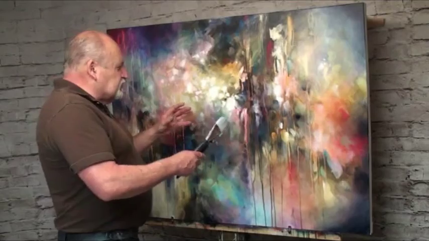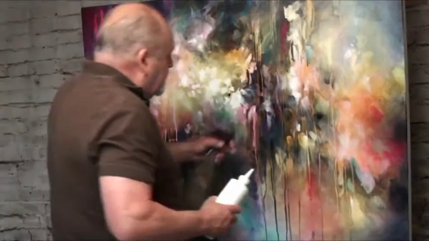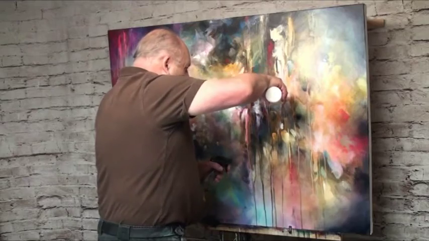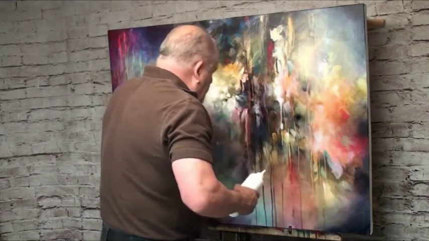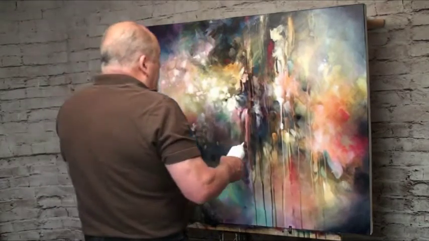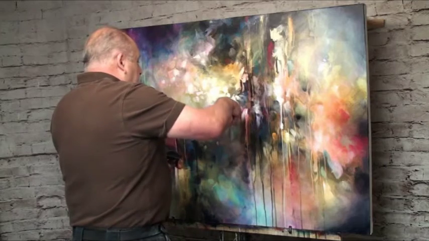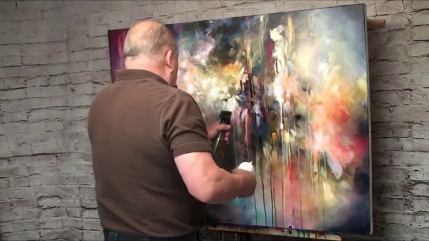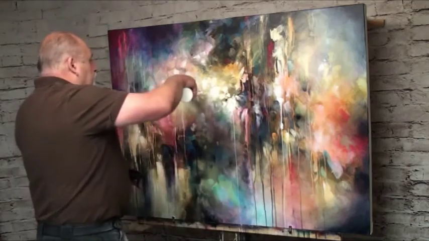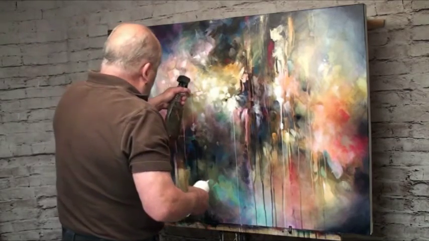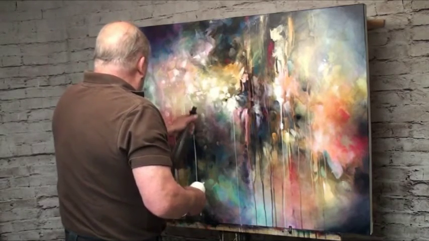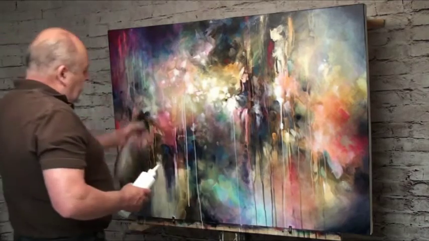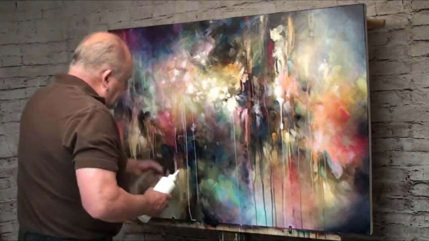I don't see any structural patterns. Again, it's more of a balance thing than anything. And don't worry, because if you don't like it, you can just spray it and it's gone.